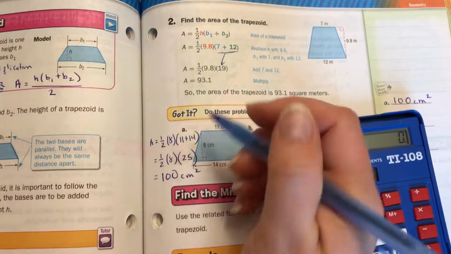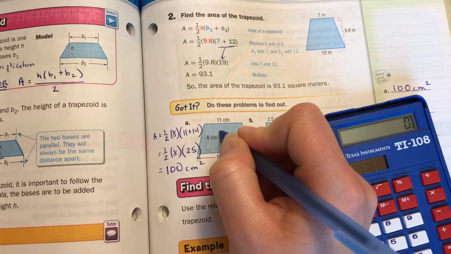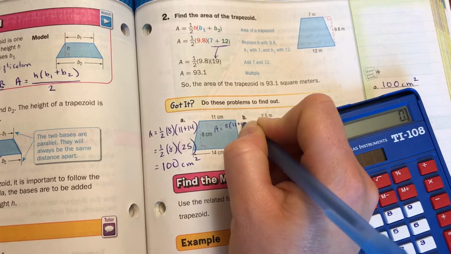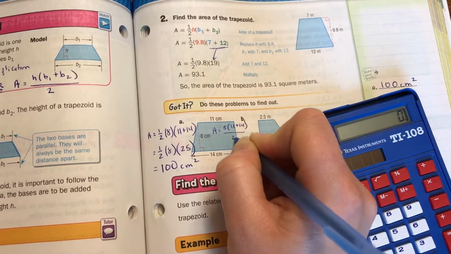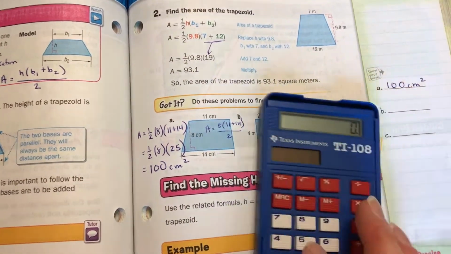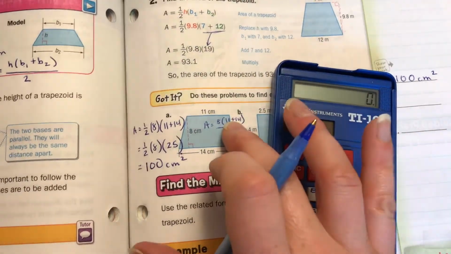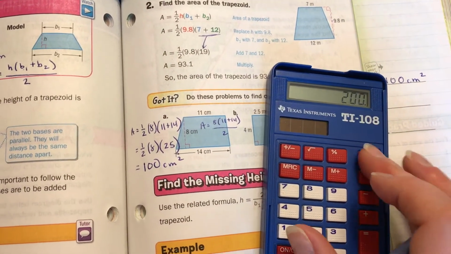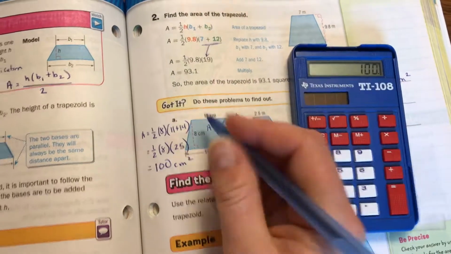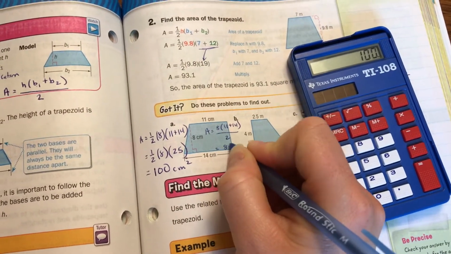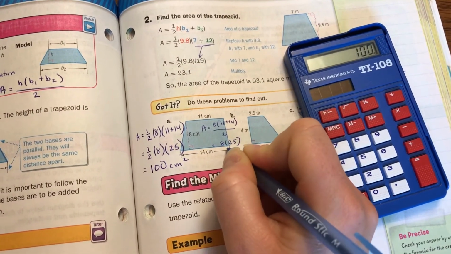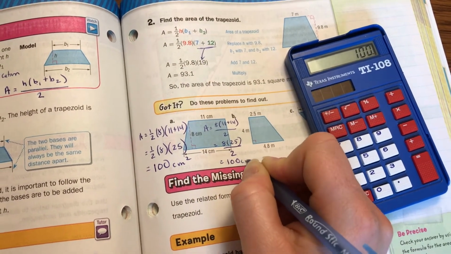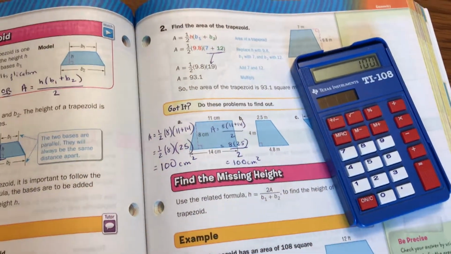Now, just remember, you could have plugged it in. Area equals 8 times 11 plus 14 divided by 2, and you would have gotten the same thing. I'm going to show you on this one. So the 11 plus 14 is 25. So 8 times 25 is 200 divided by 2 is 100. So I would have written it like this. 8 times 25 divided by 2 is 100. So you can write it either way.